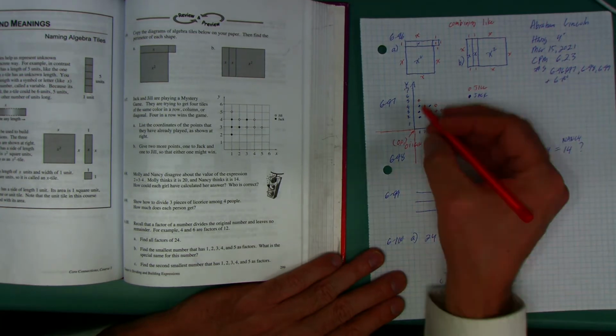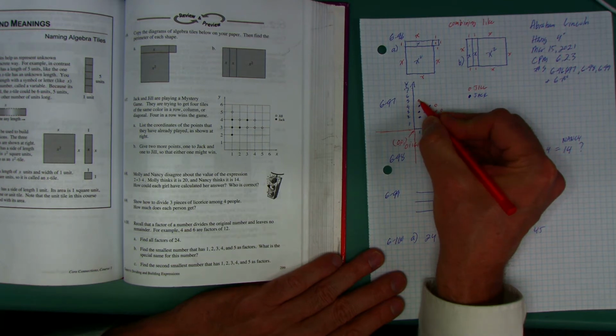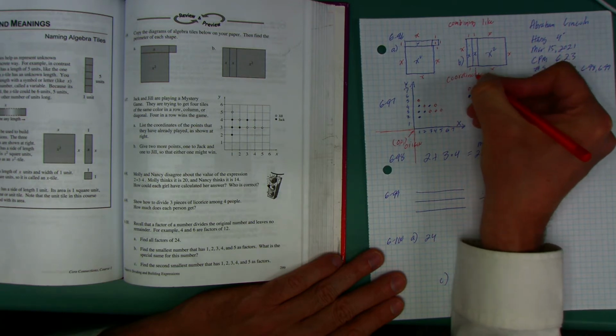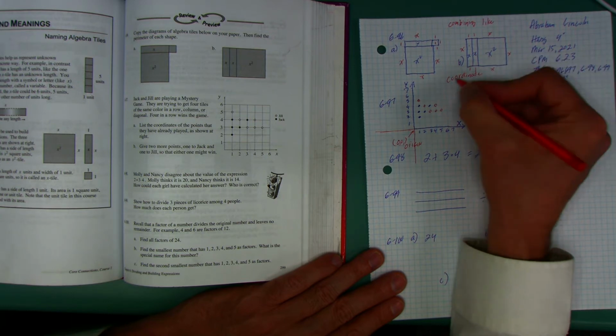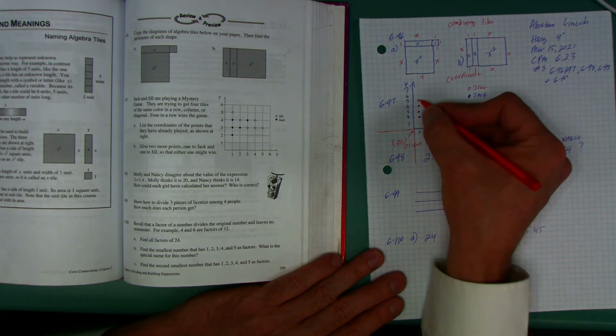Remember, when we identify a place on the grid, on the coordinate plane is what they call it, coordinate, that's when two things go together. So I need how far over and how far up. They coordinate, they go together to make that point.